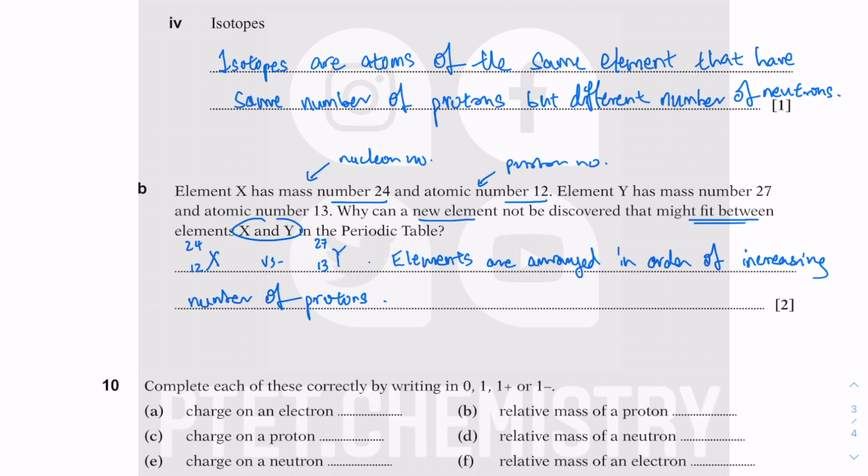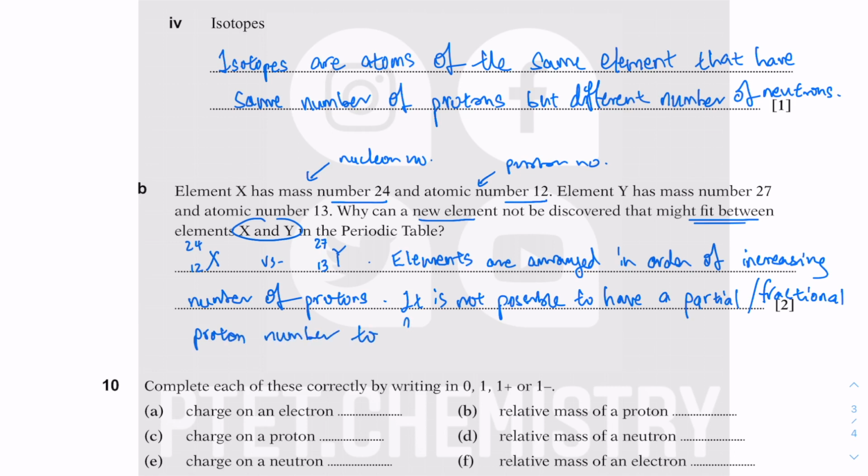It is impossible, it is not possible to have a partial or fractional proton number to fit in between 12 and 13 for X and Y respectively.